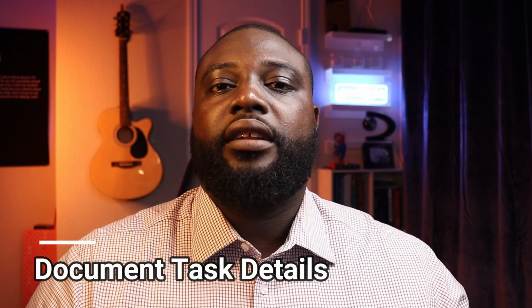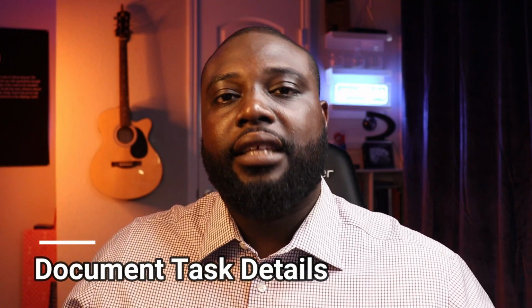Now, the second D in this 4D delegation method is document. So we already defined what the task is, but now you have to document and make sure you provide documentation for this.